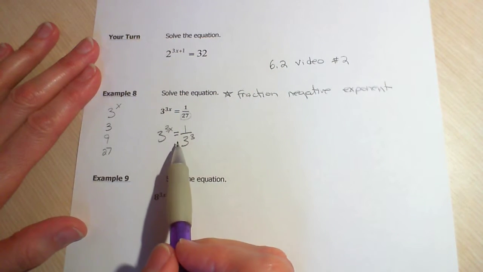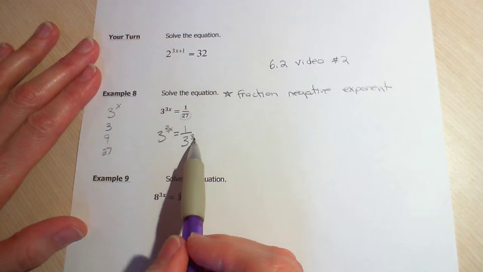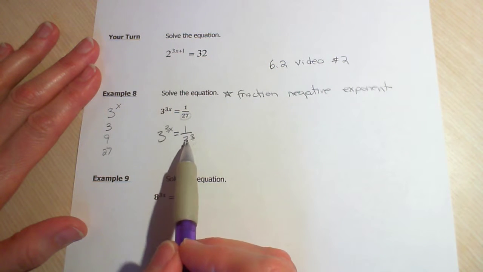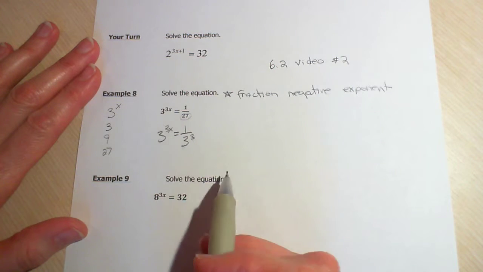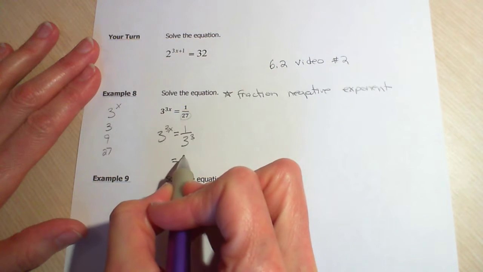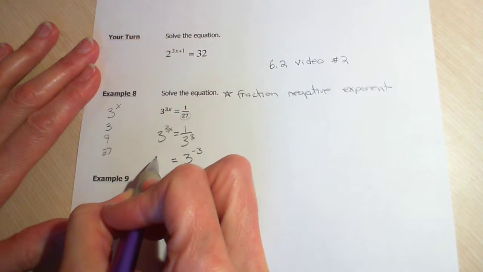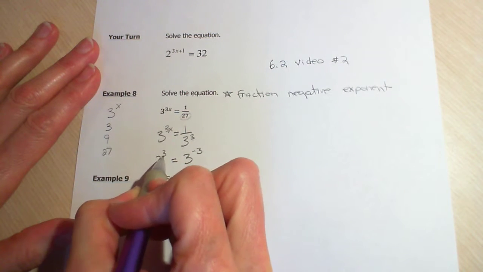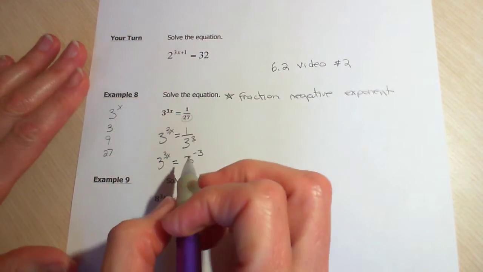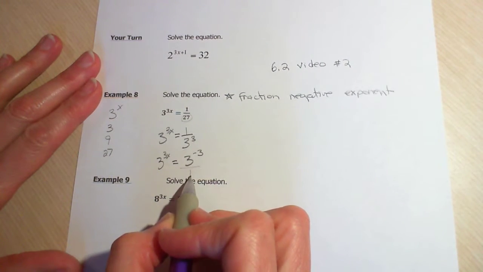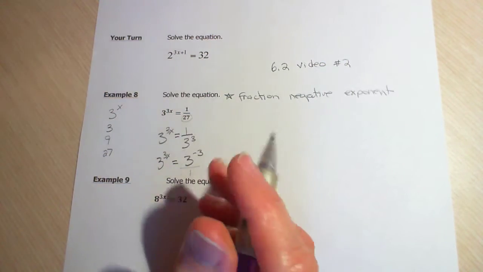And then remember what the deal is. If I have this base with a positive exponent, if I take the reciprocal, the exponent will become negative. So I end up with 3 to the negative 3 on the right side and 3 to the 3x on the left. Now technically I have a 1 here, but when you are dividing by 1, that doesn't change your answer.